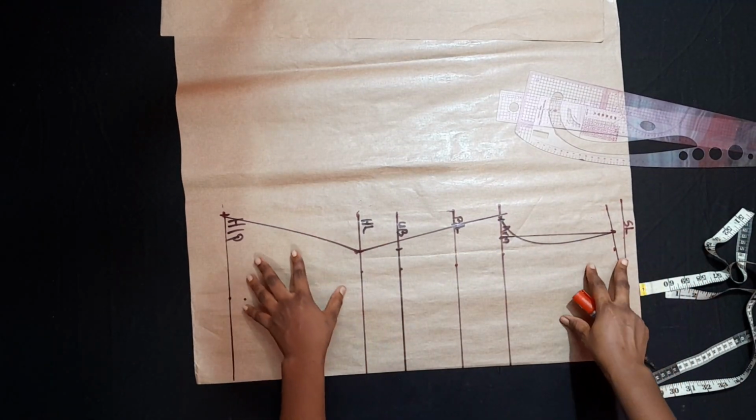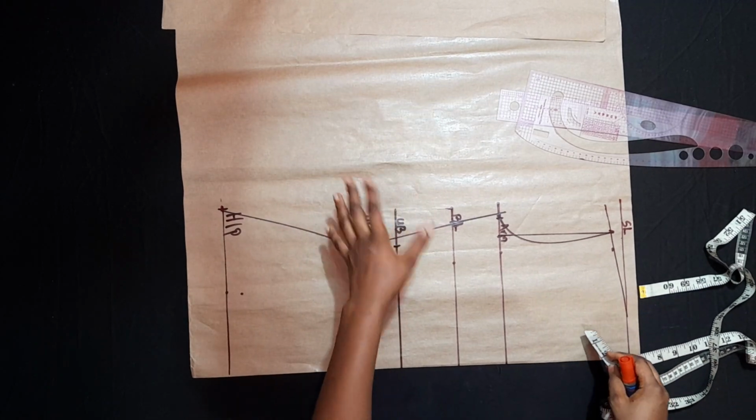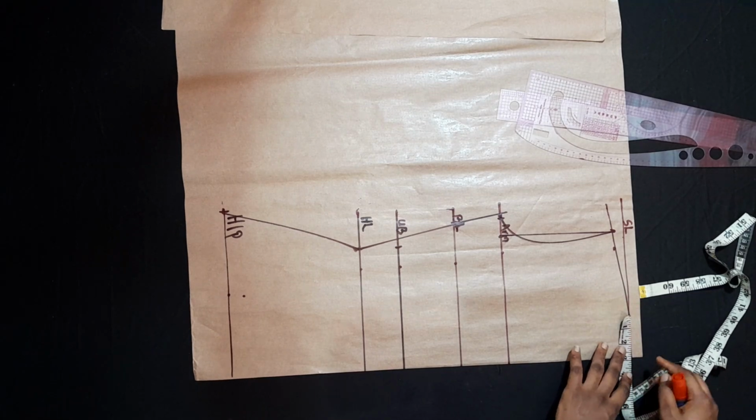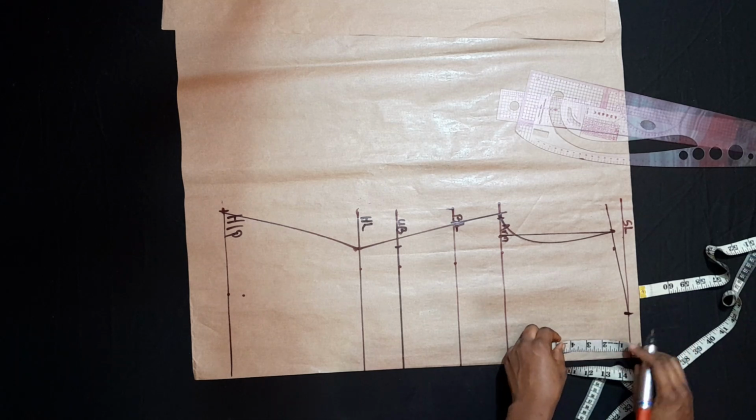And I'm going to mark out my next line. That will be the next step. For my neckline, I'm going to be doing a round neckline for this basic bodice tutorial. And this is going to be how I'm going to do it. I'm going to go up by 3 inches, and I'm going to come down by 3 inches.